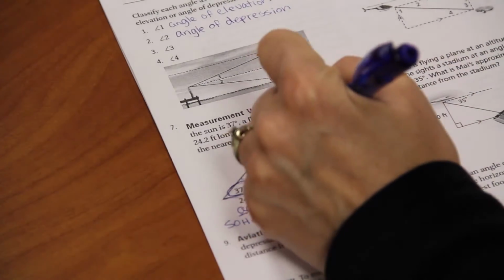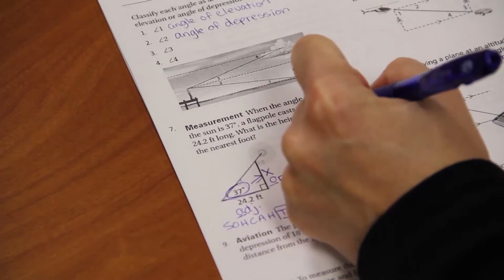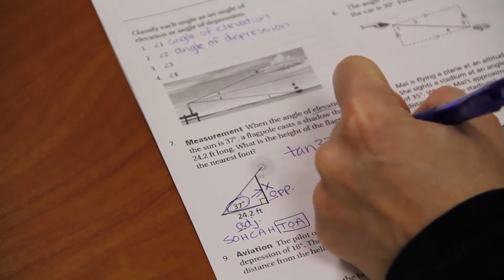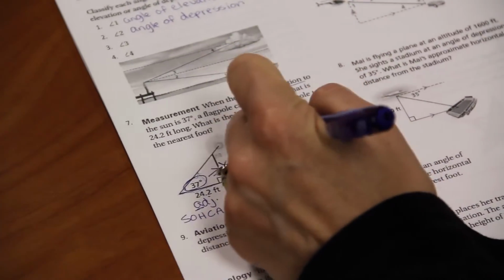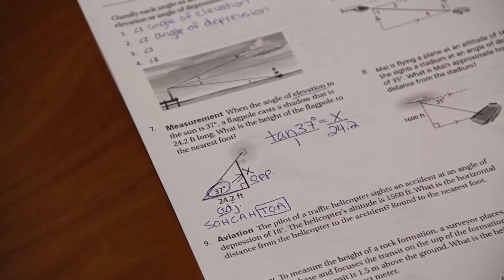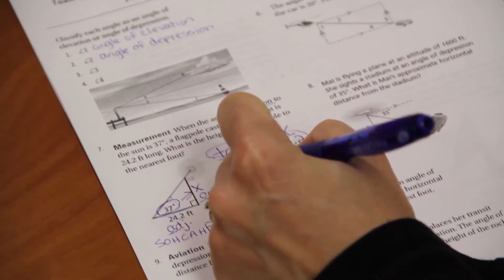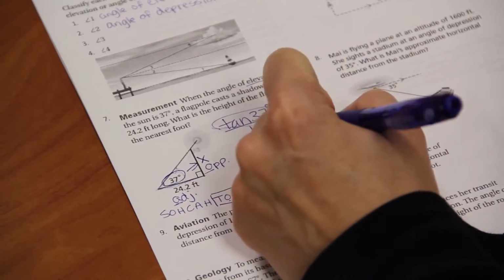So I'm going to have tangent of 37 degrees equals the opposite side, which is x, over 24.2, which is the adjacent side. I can put this over 1 to complete my proportion, and then I'm going to cross multiply, and I get 24.2 times the tangent of 37 degrees equals x.